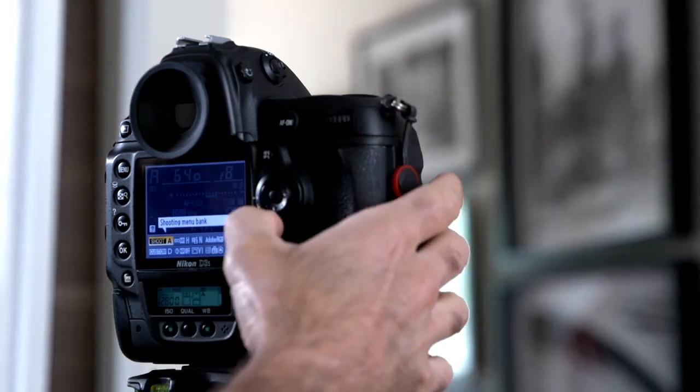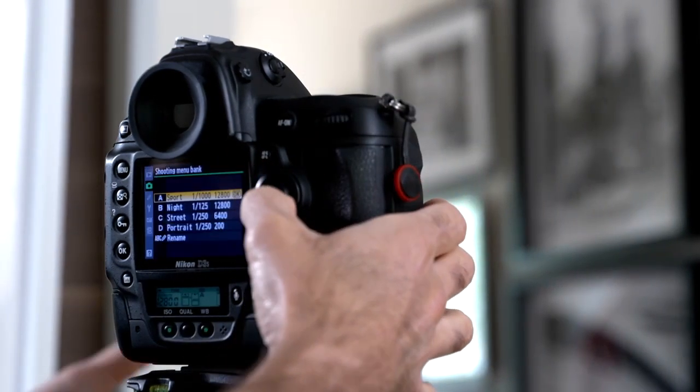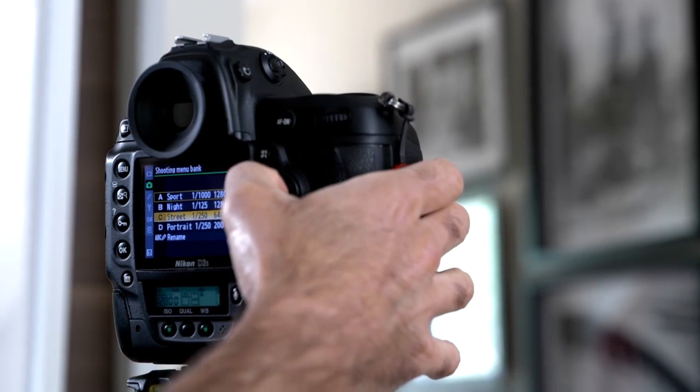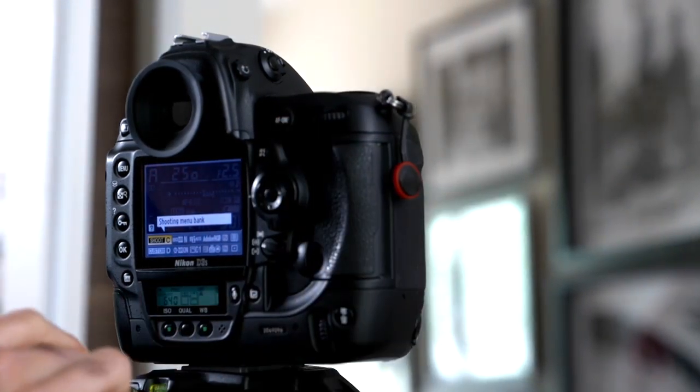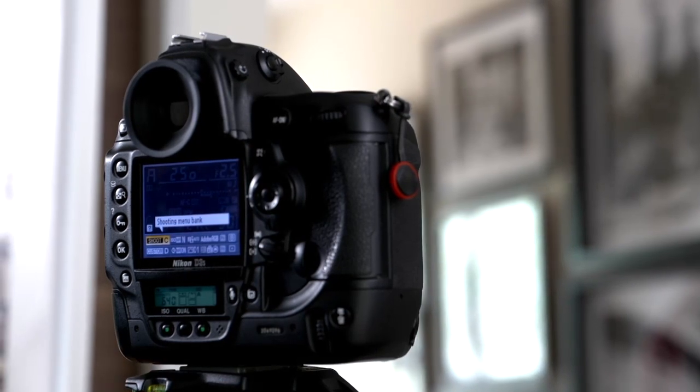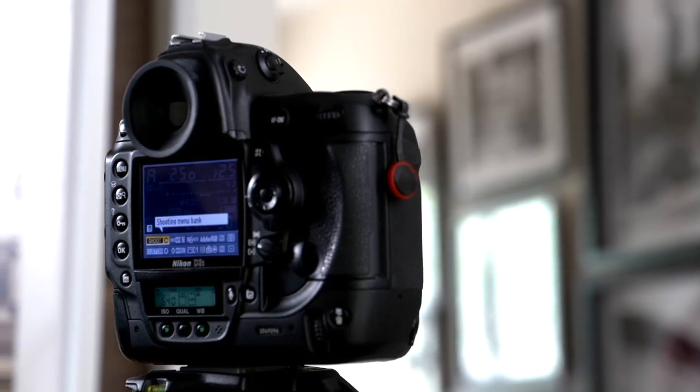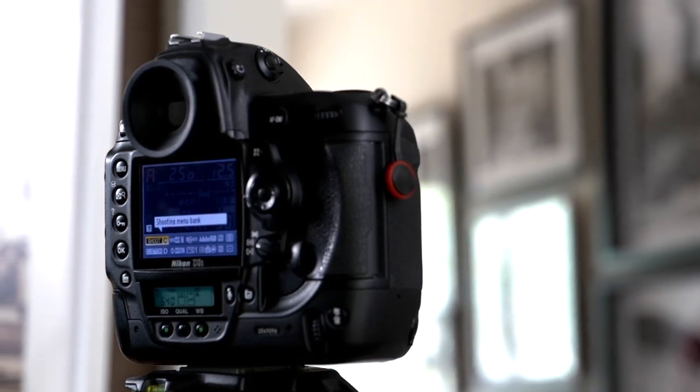You just change the situation and you are in the situation of street photography. In this case, I have maximum ISO 6,400 and shutter speed 1/250 second, and so on.